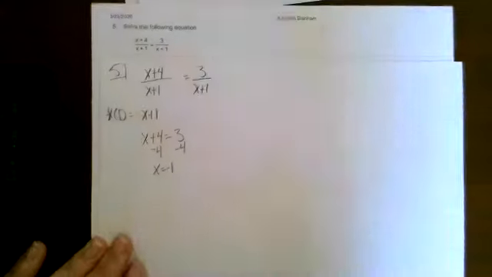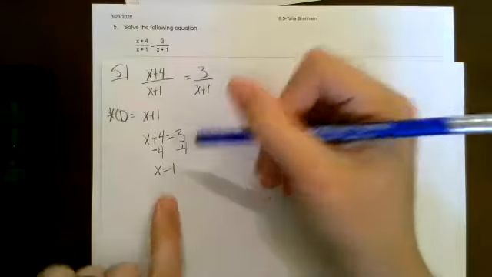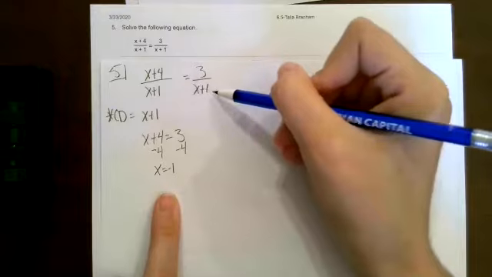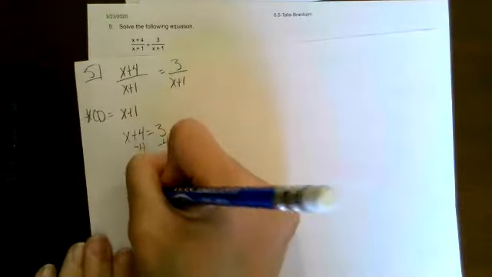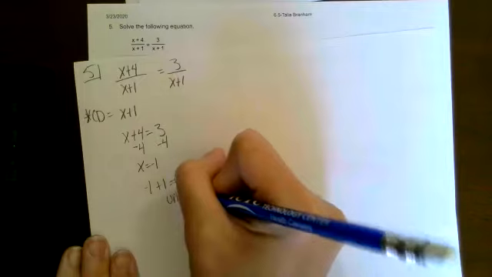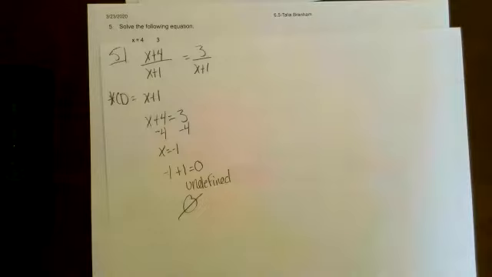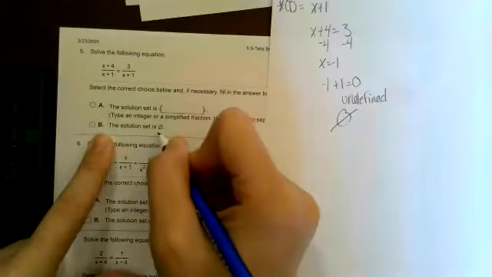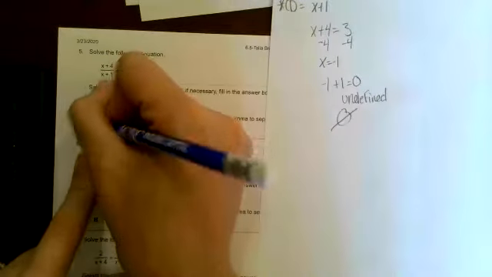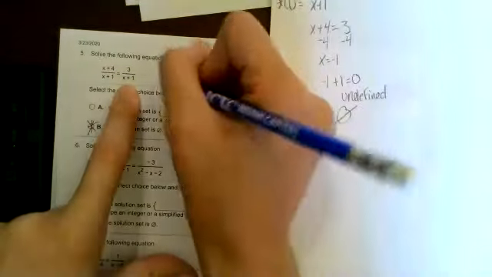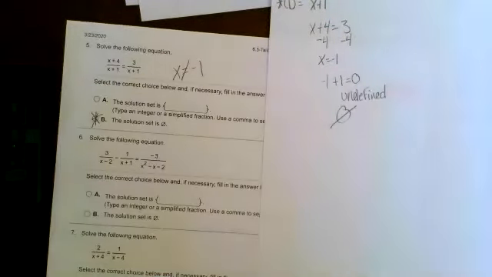X equals -1. We put our -1 up here to check. -1 plus 1 is 0. And I'm going to write that here. So -1 plus 1 equals 0, which makes it undefined. So undefined, empty set. So on this problem, this is where we get to use this solution set is an empty set. Because when we put 0 in here, x cannot equal -1, like when we were doing our domain.